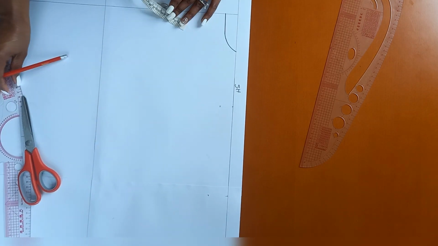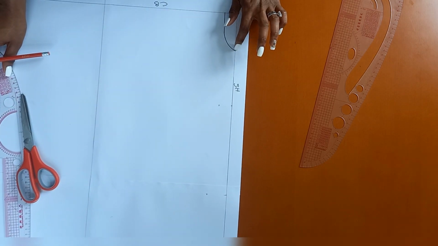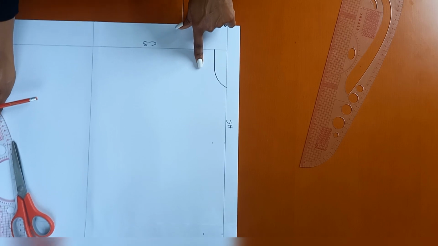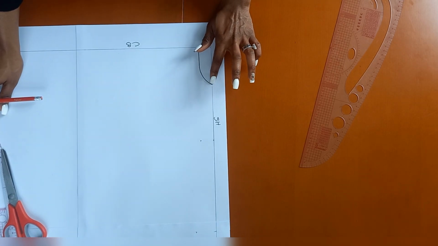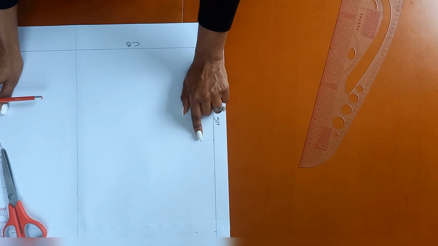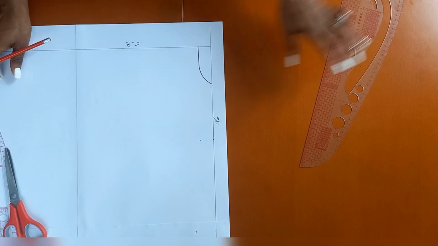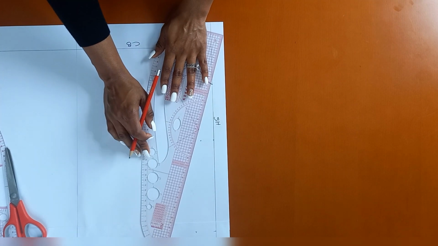So the next thing I'm going to do is connect from the side of the neck. I'm starting with the back neck, of course. So I'm going to be connecting from the side of the back neck to the shoulder slope of 1 inch for the back. So I'll just do this.